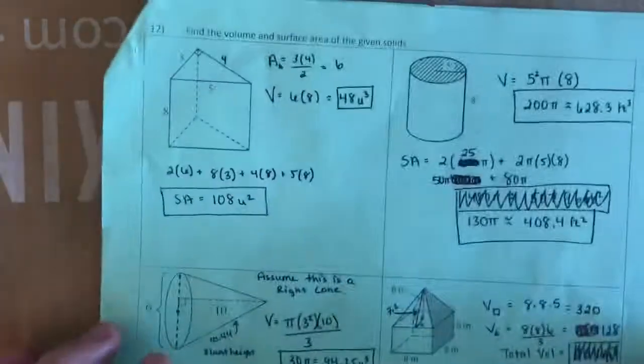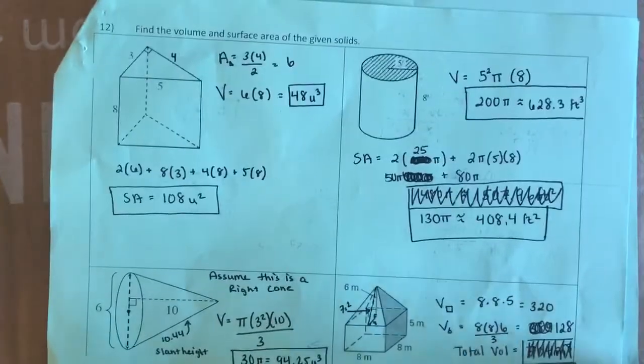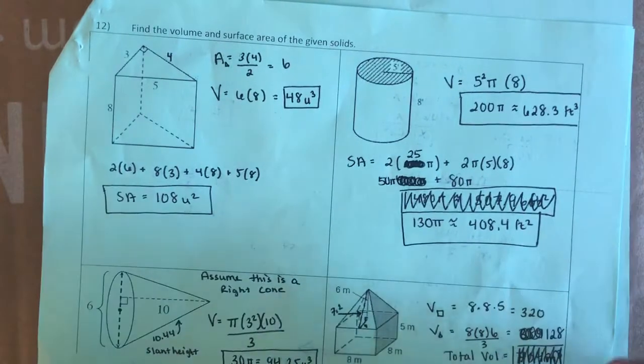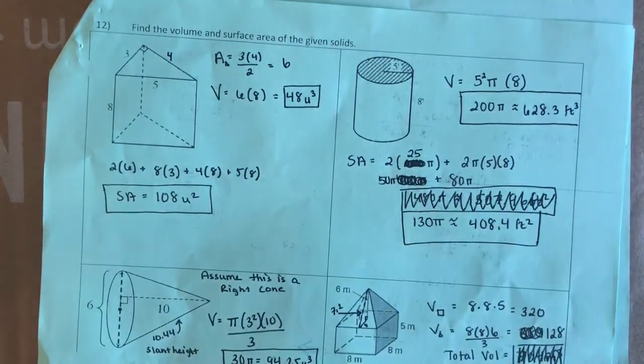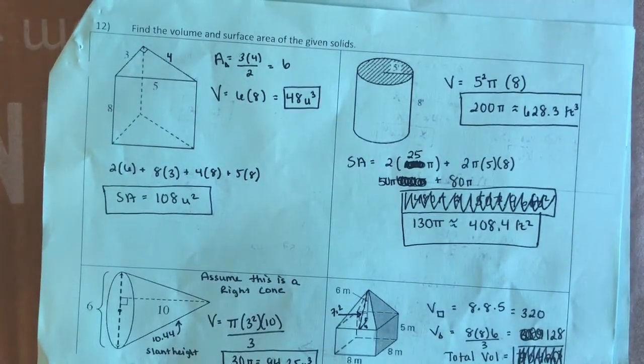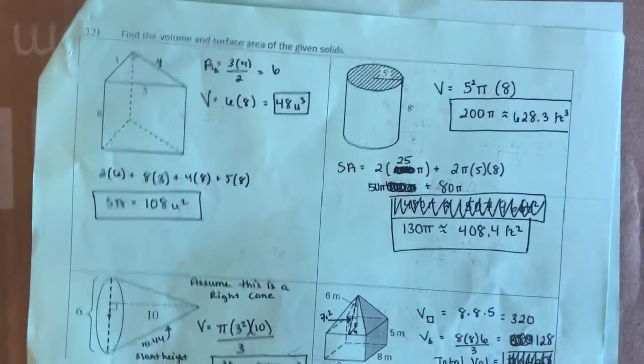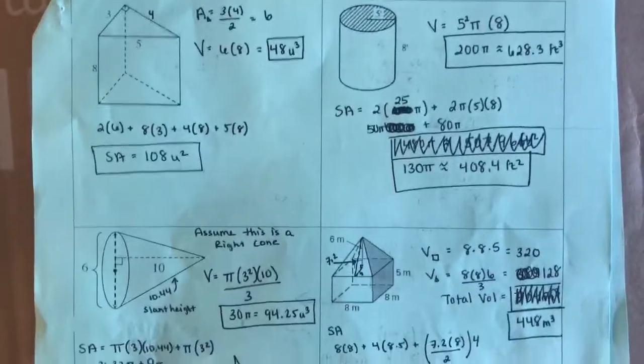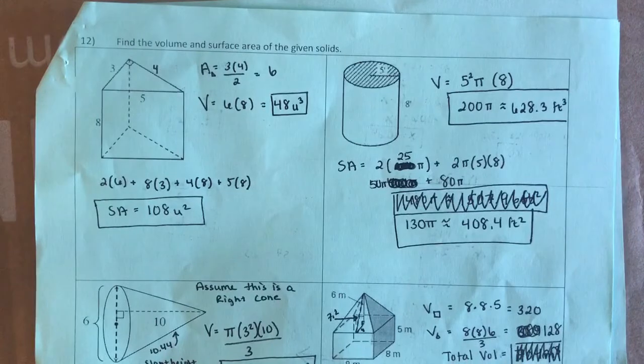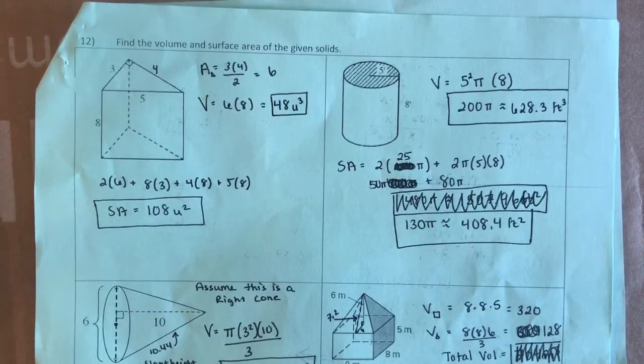Moving on. Surface area and volume. Not going to spend a whole lot of time on this one. There's really not a lot of explanation to be done. You're just finding volume is always the area of your base times the height. And surface area is just the area of all of your surfaces.